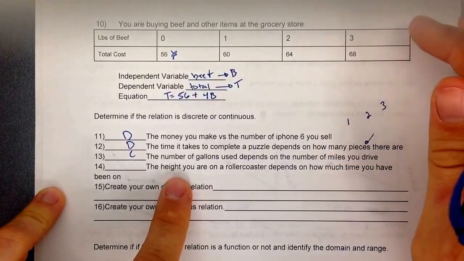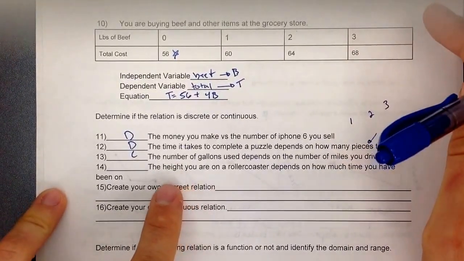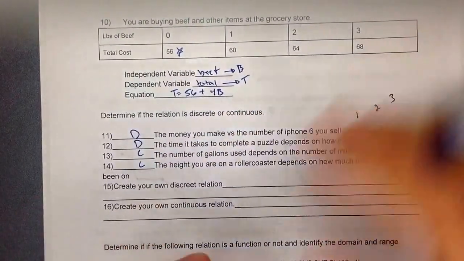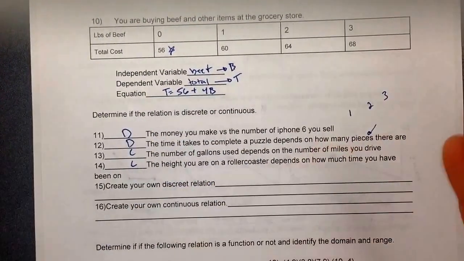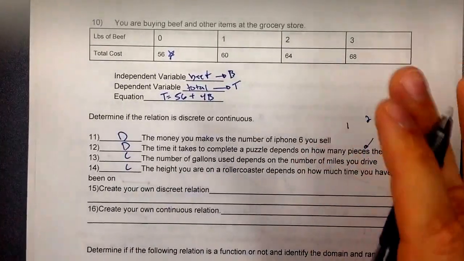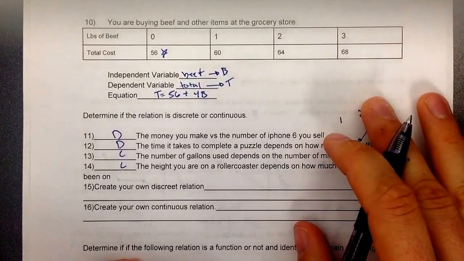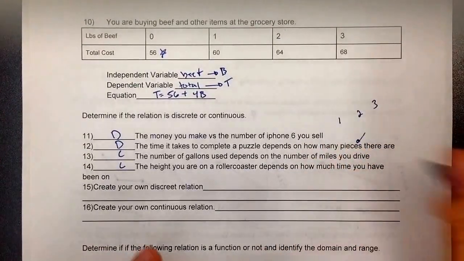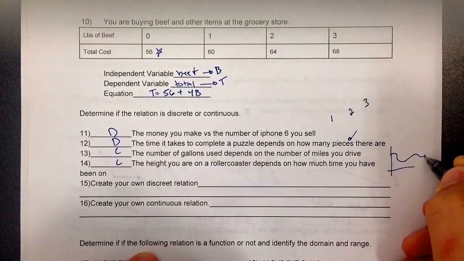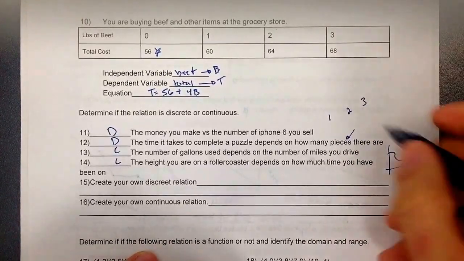The height you are on a roller coaster depends on how much time you've been on. This one also is going to be continuous because you can be on it for 1 second, 1.25 seconds, 1.379 seconds. There's all kinds of ways you can cut that up, and it allows you to make that curve as you go along. This graph would look like this because you're moving along the roller coaster.